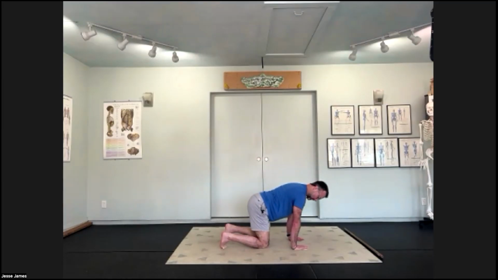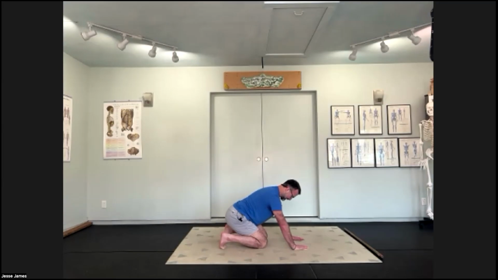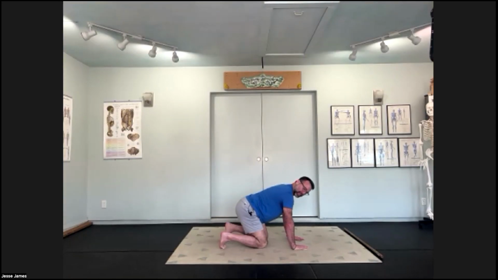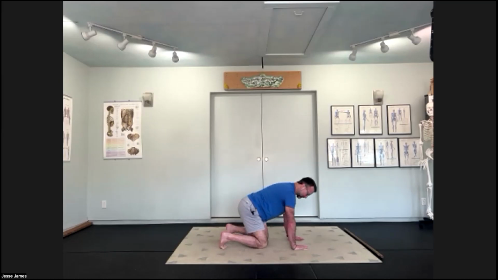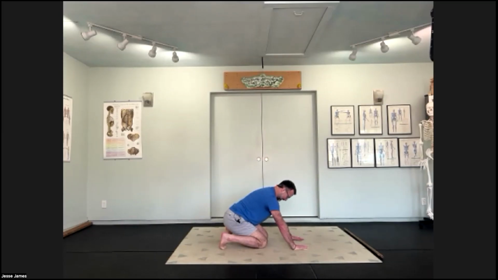Inhale coming forward. Exhale softening into it. How does this feel on the left side compared to the right side? Again, it's one side tighter, stiffer, especially through the lateral arch of the foot. That's going to be important, especially when it comes to our gait mechanics.